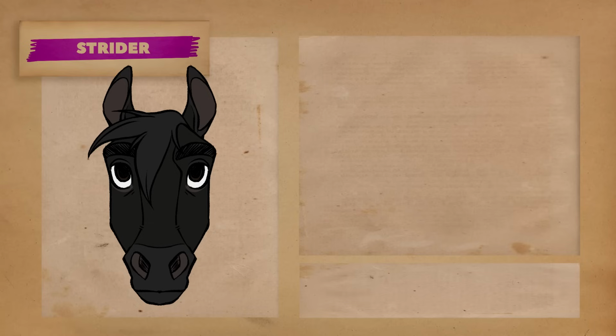Now let's have a look at Spirit's father, Strider. Strider is not seen in the movie, but only briefly mentioned as having been the leader of the herd before his son took over. All info that we have on him comes from the book series as well.